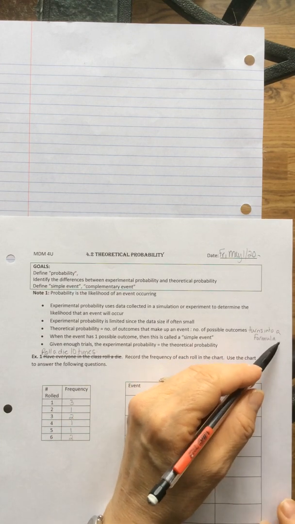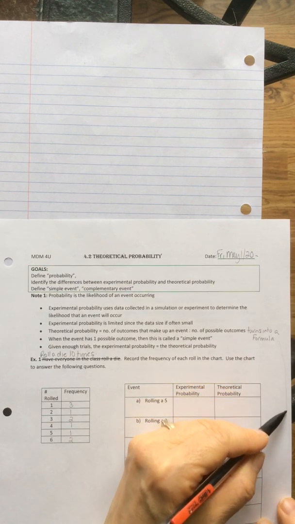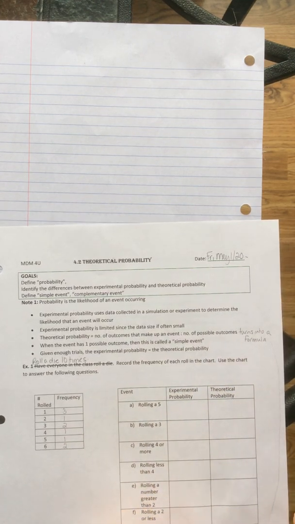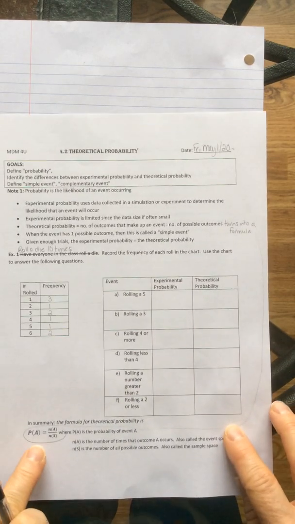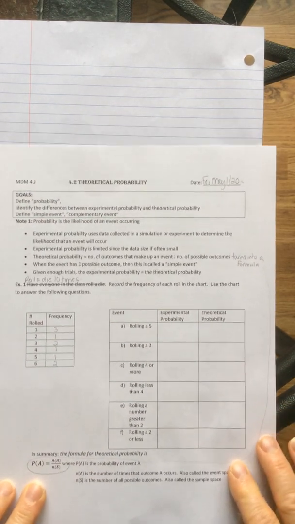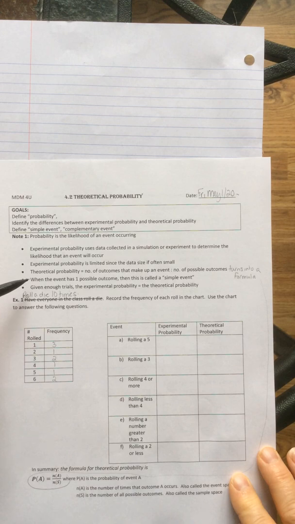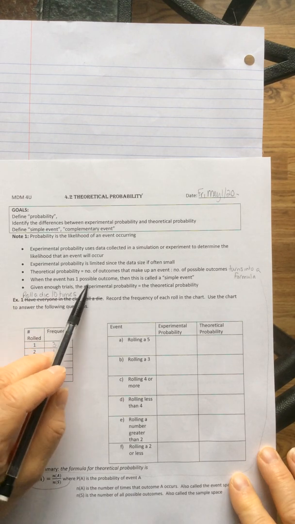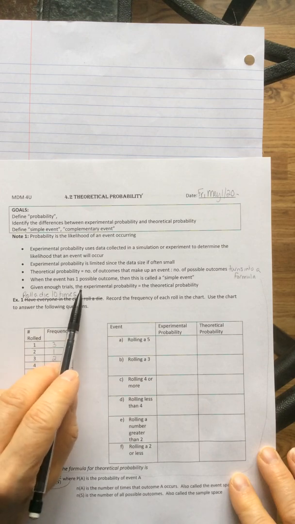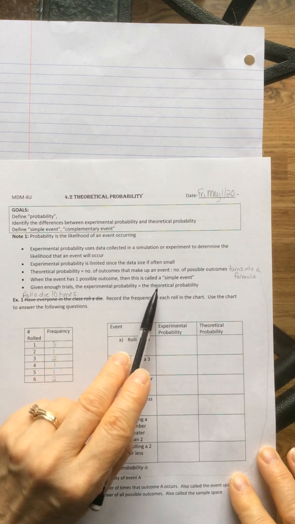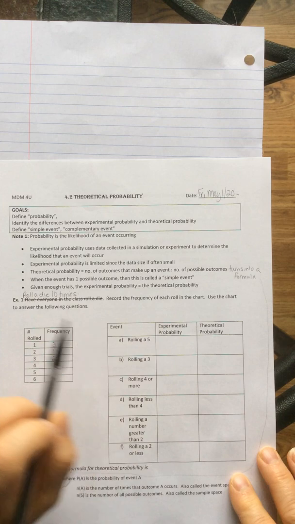So the formula is there. When the event has one possible outcome, then this is called a simple event. Given enough trials, the experimental probability is equal to the theoretical probability.